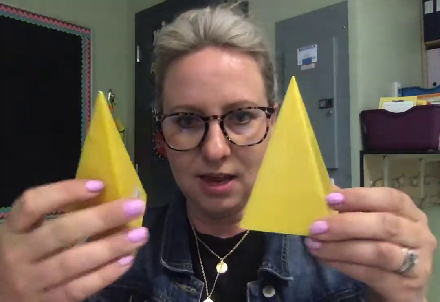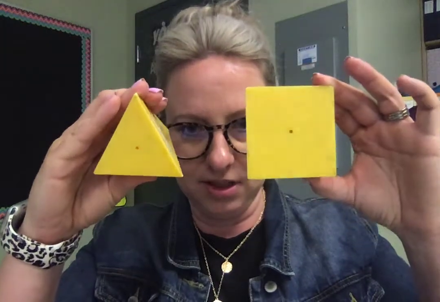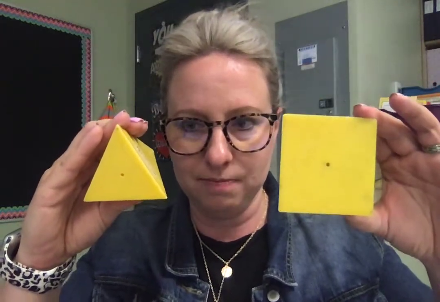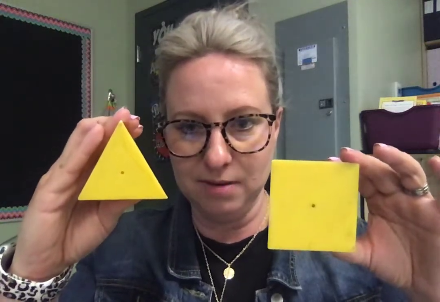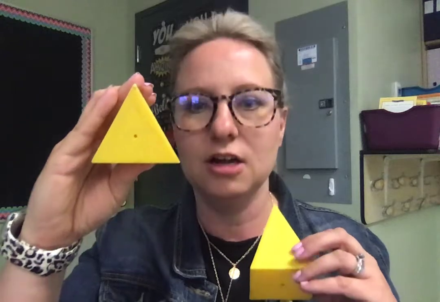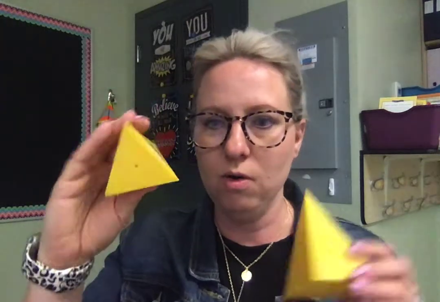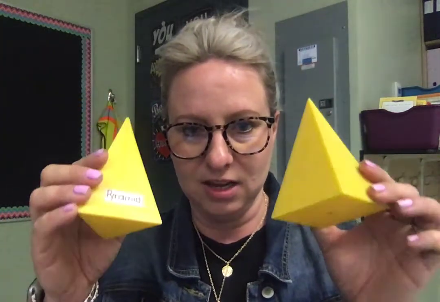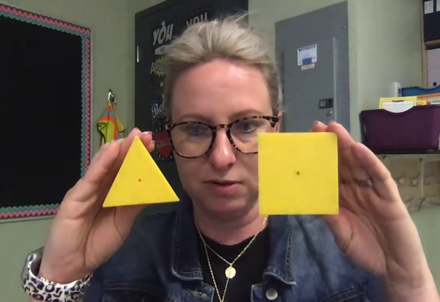Well, I actually have another pyramid here that I want to show you. And they look similar when I hold them up. But look at the base of them. Look at the bottom. Do you see the difference? This pyramid is a square-based pyramid because it has a square at the bottom. This pyramid is a triangular-based pyramid because what shape is at the bottom? A triangle. So, even though they are both pyramids, they look similar. They have different shapes for bases.